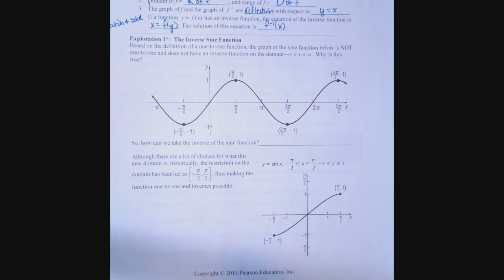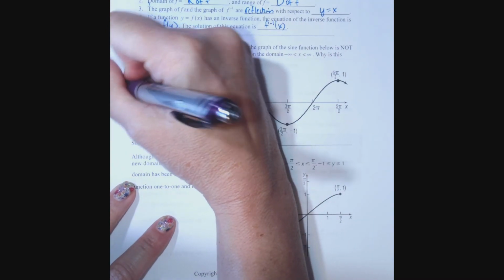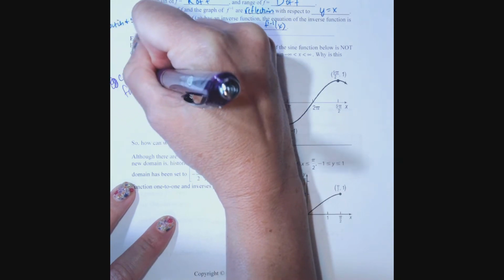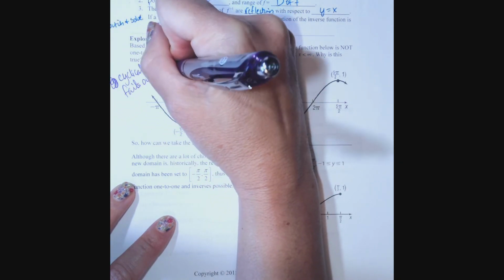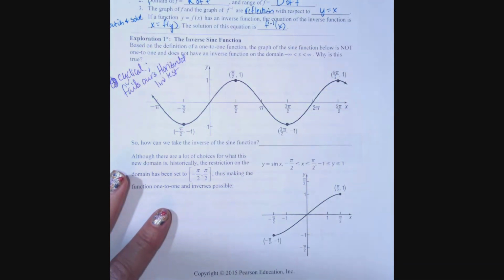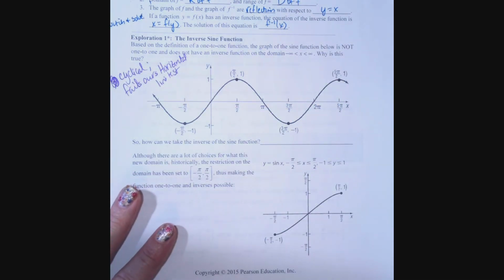Okay, let's do a little bit of an exploration here where we talk through how we find our inverse trig functions. Now, based on the definition of a one-to-one function, this sine function is not one-to-one because it is cyclical. It follows a cycle, and that means it fails our horizontal line test. A function has to pass the vertical line test, and a one-to-one function has to also pass the horizontal line test.